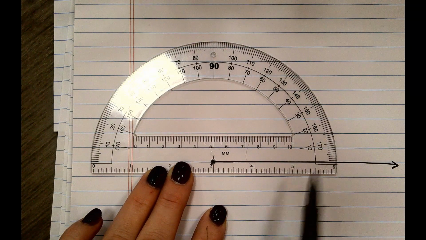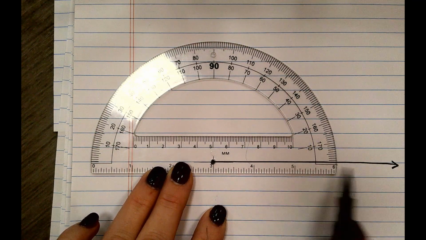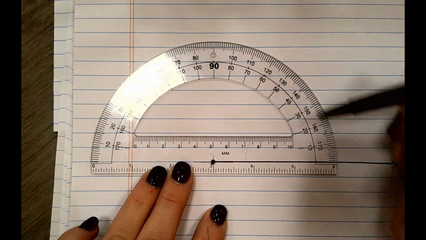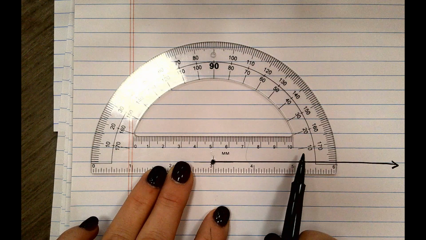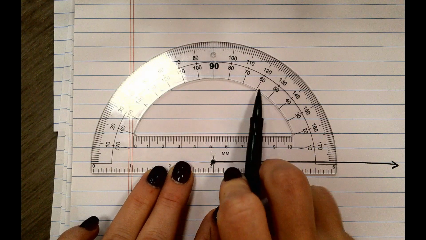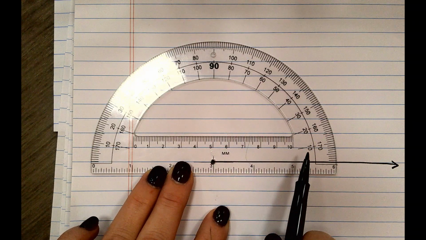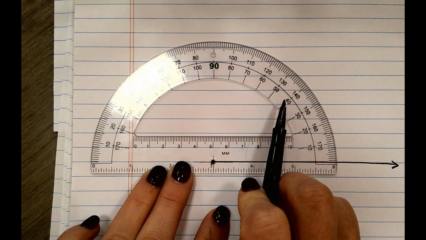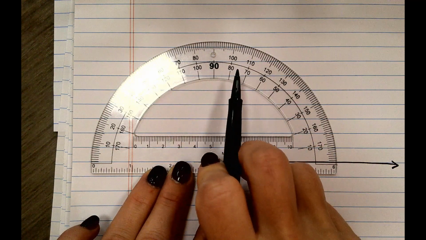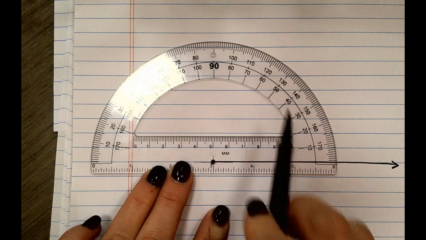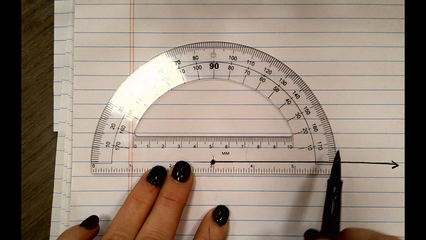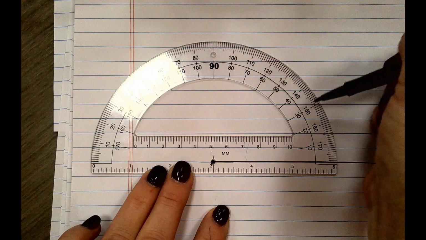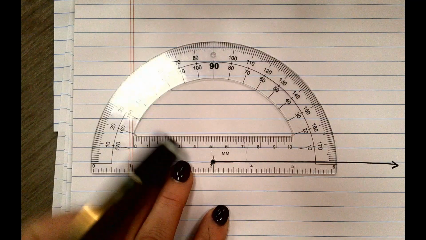Now, you will notice over here by the ray, there are 2 sets of numbers on your protractor. There are numbers on the inside of the semicircle that start with 10, 20, 30, 40, 50, 60, 70, 80, 90. Then there are numbers on the outside of the semicircle that start high, 170, 160, 150, 140, 130, and so on.